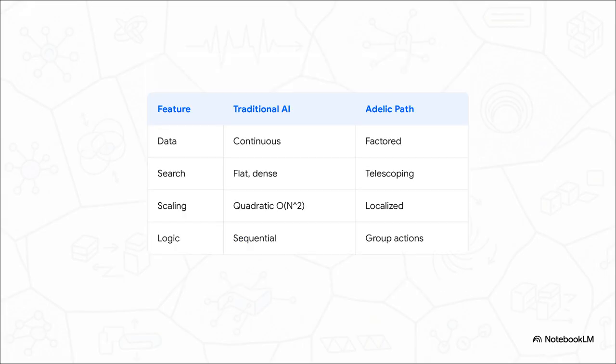This comparison brilliantly illustrates the stark contrast. We're basically moving from a dense, monolithic, quadratic system to a highly localized, factored approach using discrete parallel dimensions. Just look at that scaling complexity shift. The old monolithic architectures are completely replaced, so we can achieve optimized, localized retrieval using infinite dimensional group actions. It's a total paradigm shift.